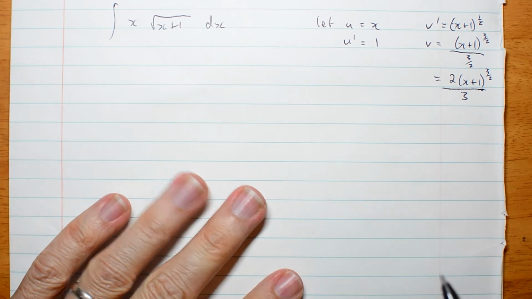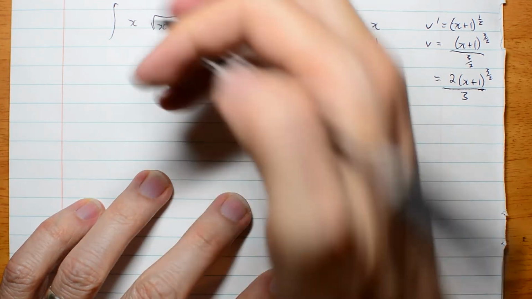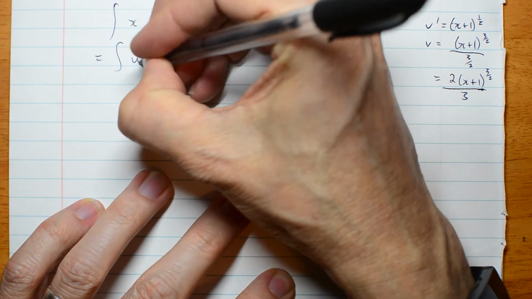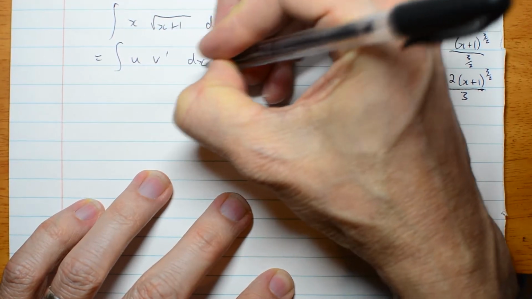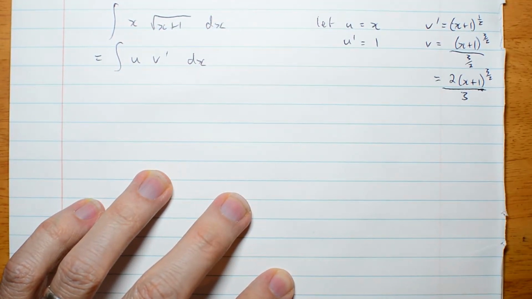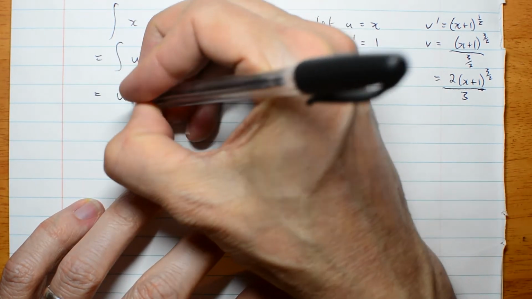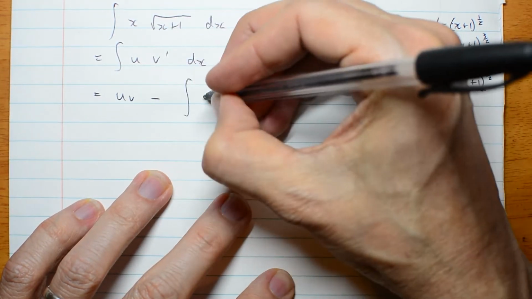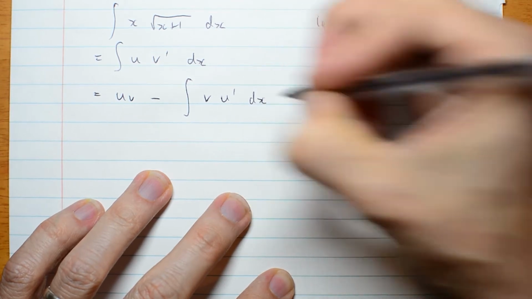Okay, let's apply the rule for integration by parts. My original integral is the integral of u v dashed dx. So it becomes uv minus the integral of v u dashed dx.